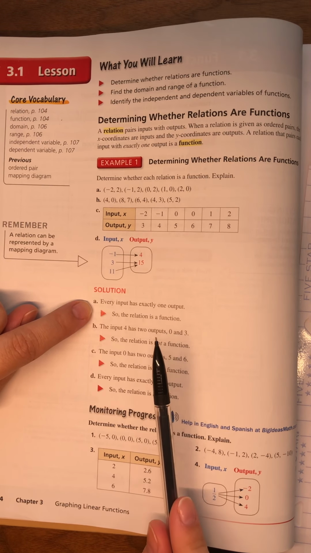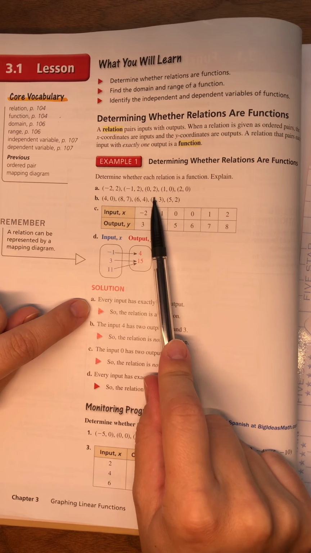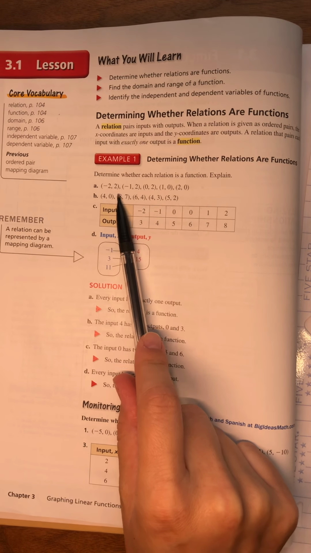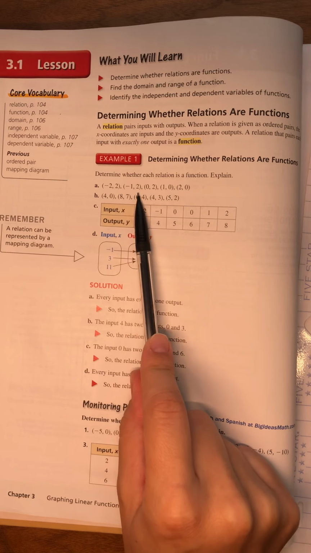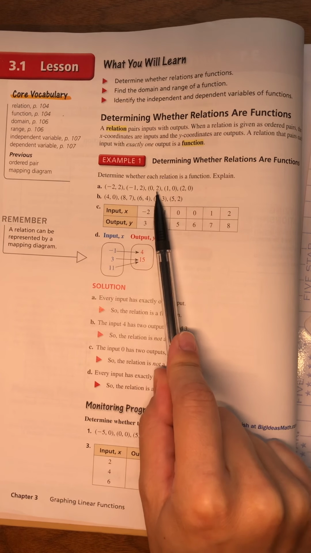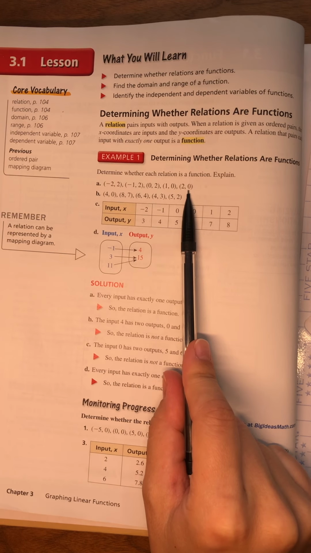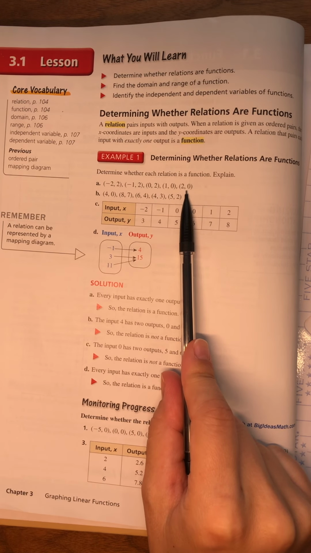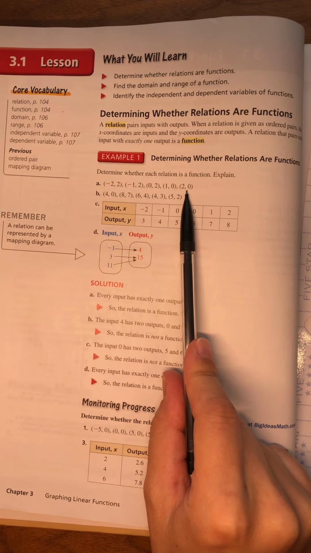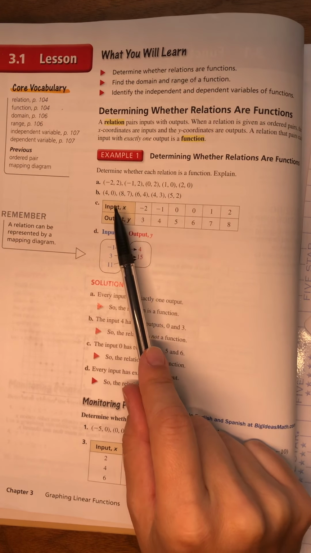Okay, be careful with this. What I want you to notice is look at how the y's are allowed to be the same number. How this y is 2, and this y is 2, this y is 2, this y is 0, this y is 0. That's totally fine. It doesn't matter about the y's. It matters that each x is only paired with one y. Let's look at example B.